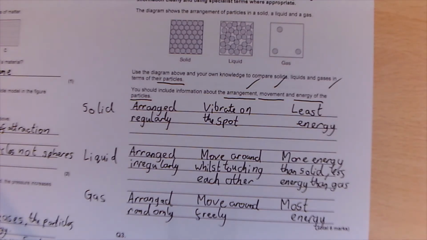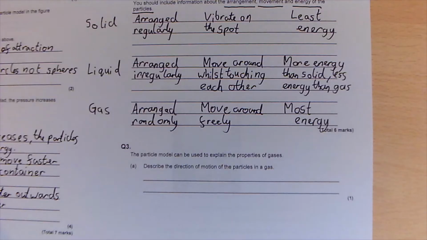Okay, so if you guys were doing this for yourselves, you'd hopefully be able to do something like this a bit quicker. So planning it out is definitely well worth it. Okay, so moving on to question 3 then. 3 says the particle model can be used to explain the properties of gases. Describe the direction of motion of the particles in a gas.